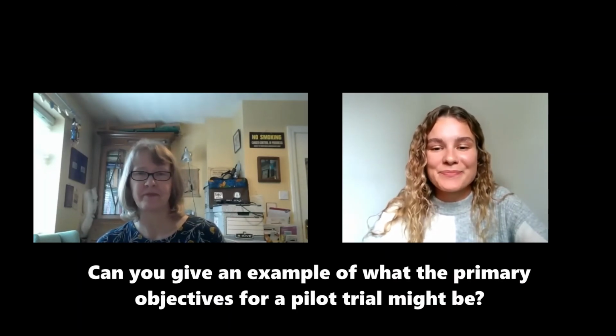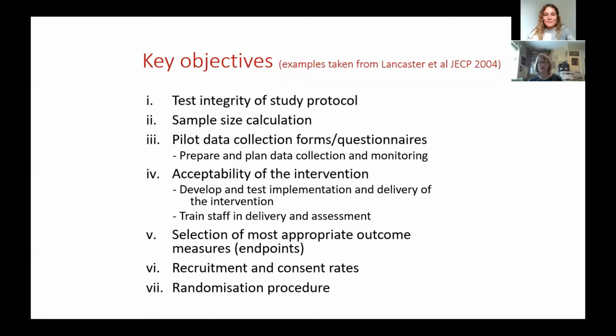So those primary objectives, could you give an example of what primary objectives for a pilot trial might be? Well, I've got a slide with a list of some objectives that we can have a look at. These are objectives that were given in the literature when we were reviewing the literature for this 2004 study that we did quite a long time ago now. So these are some of the objectives we found in the papers we looked at. And I can just run through them quickly. These are just examples. There's many other reasons why you might want to do a pilot or a feasibility study.